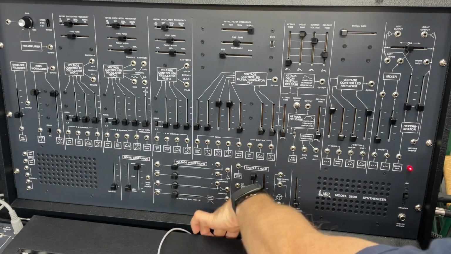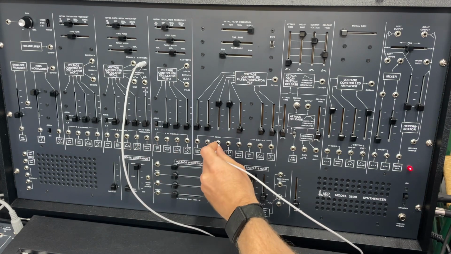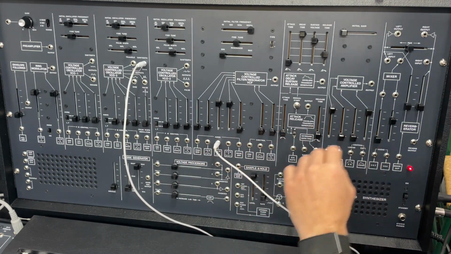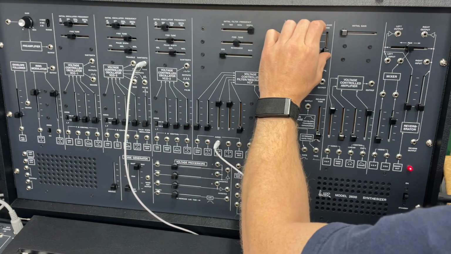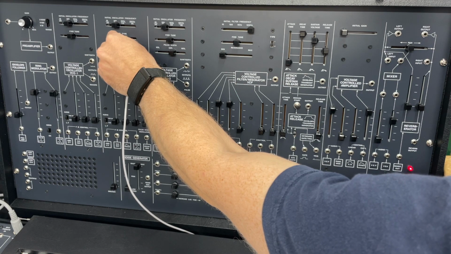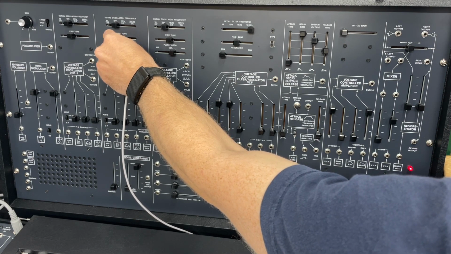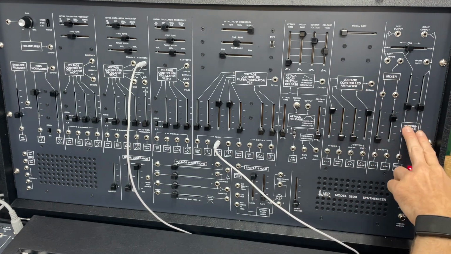It does tend to work a little bit better if you use the sawtooth. That's sort of like your string. And we're going to turn up some reverb.